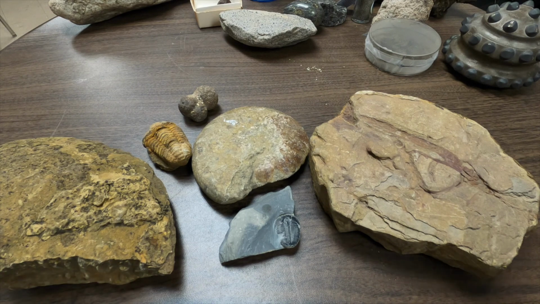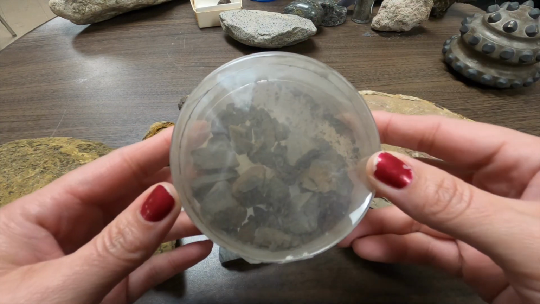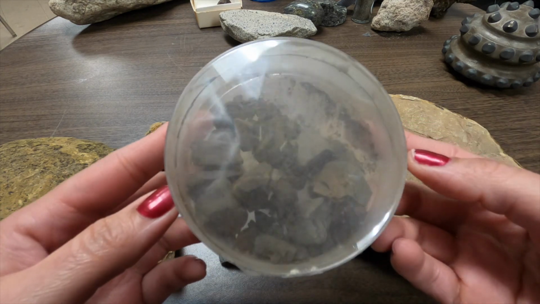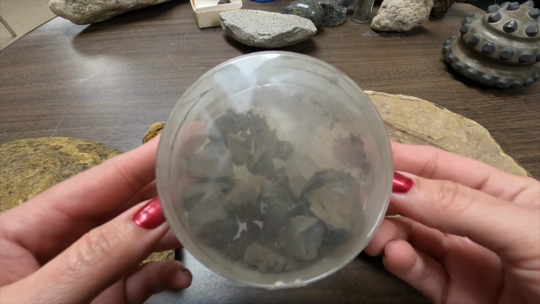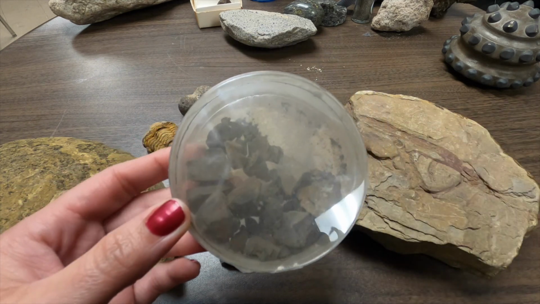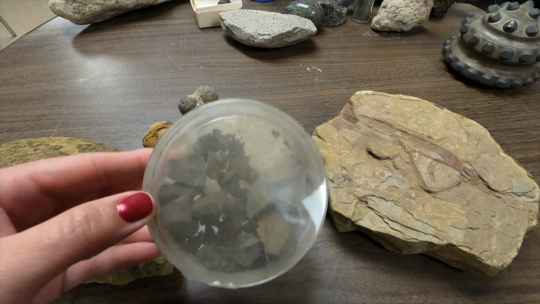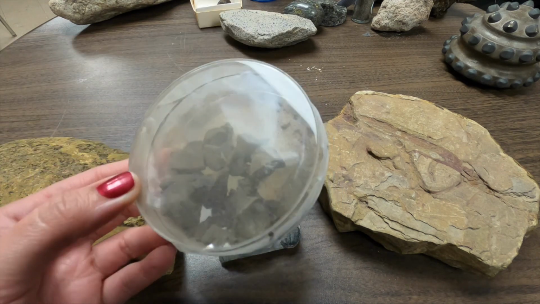One other thing that I wanted to show you is this. This is something I actually collected in Colorado, and there is an element called iridium in here, which is very rare on Earth, but it is found in meteors.